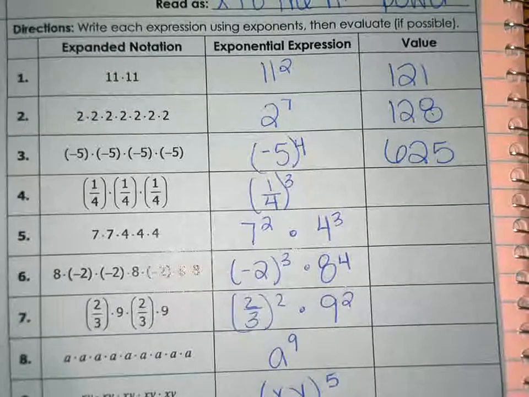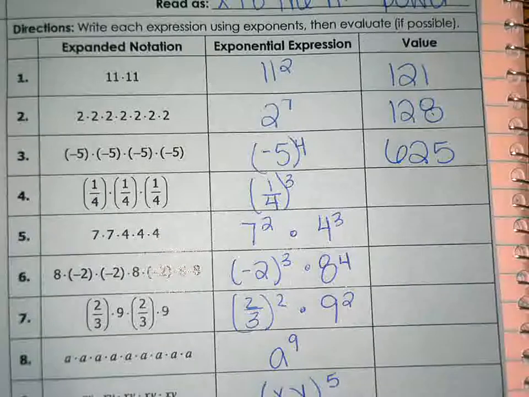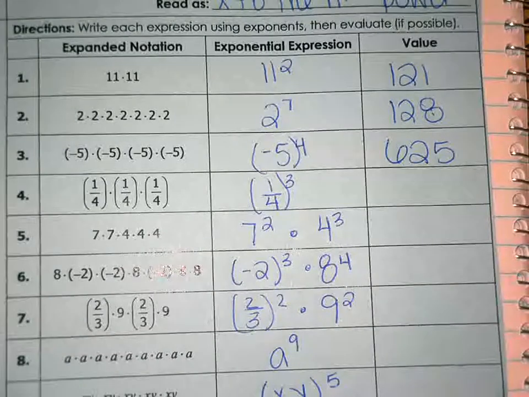Tell your neighbor when both of you are done. Okay, this one's a little tricky just because it's a fraction. So you got to make sure that since it's a fraction, you're still writing your answer as a fraction. So what should my answer be? 1/32. 1 over 64.